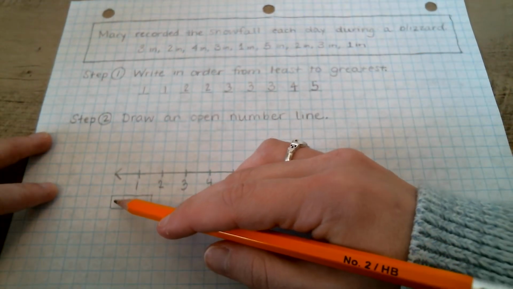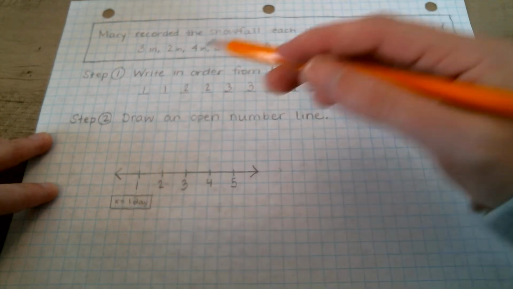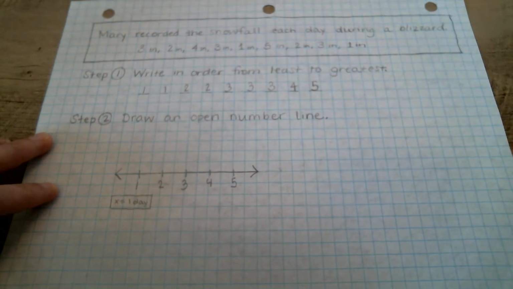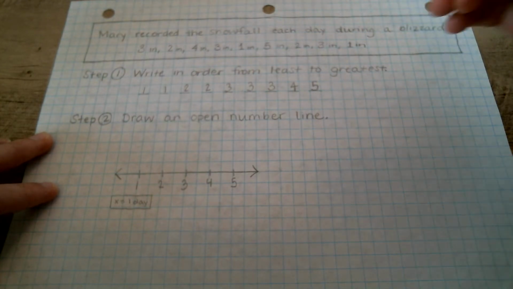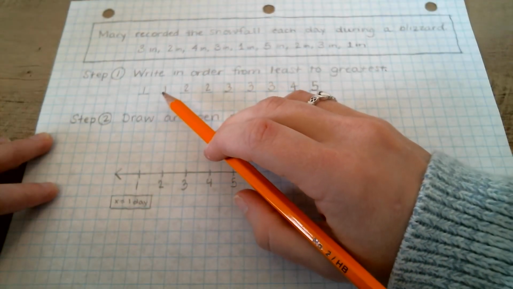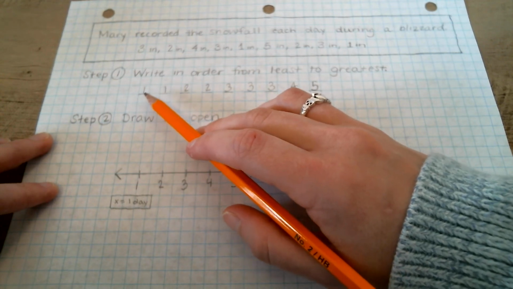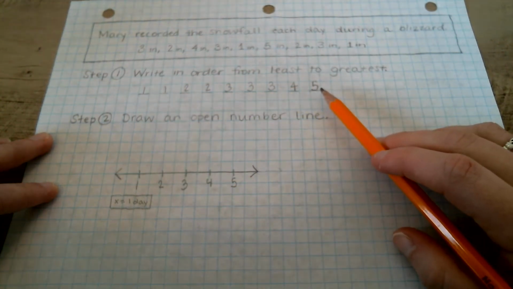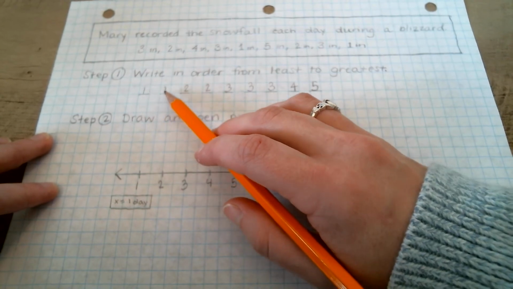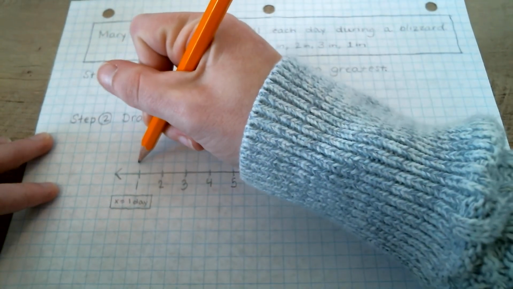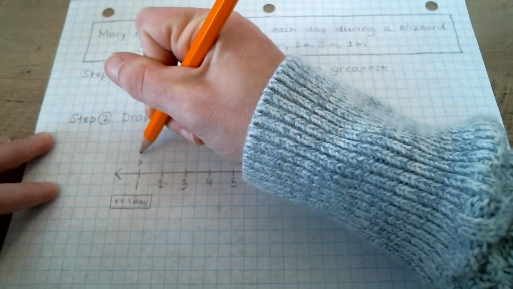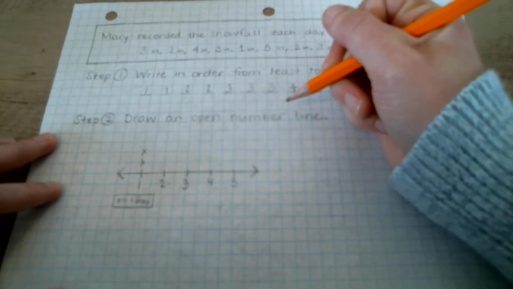Now each X that we record on our line plot is going to represent the number of days it experienced that number of inches of snowfall. Okay, so now I'm going to go back to this first step where I wrote the data from least to greatest. I can see that 1 appears twice, so I am going to put 2 X's above the number 1.